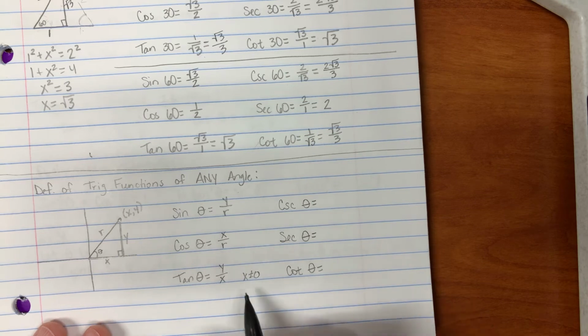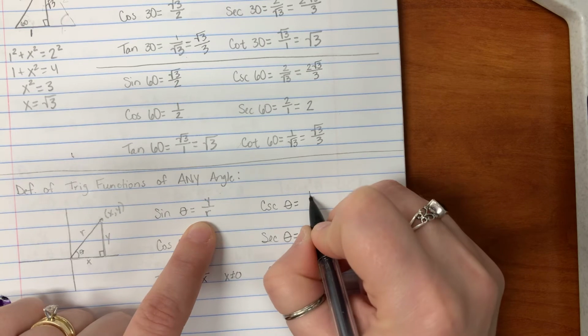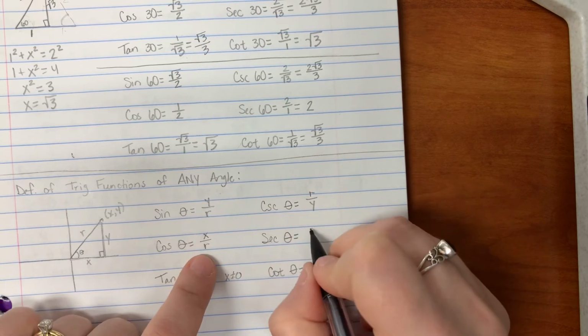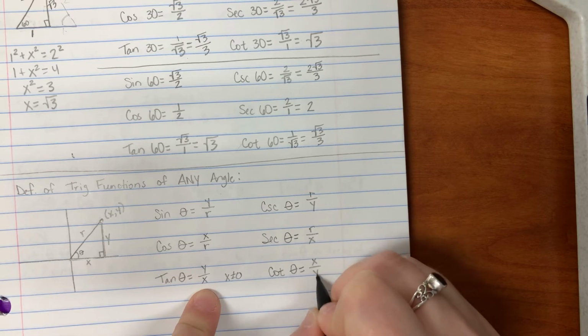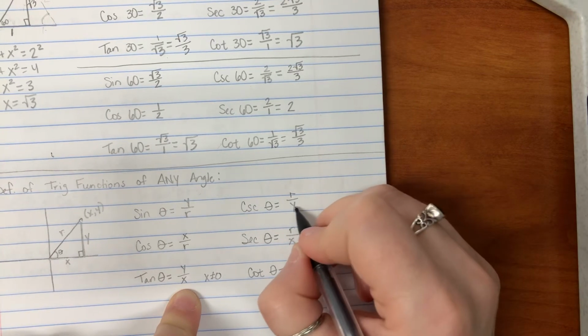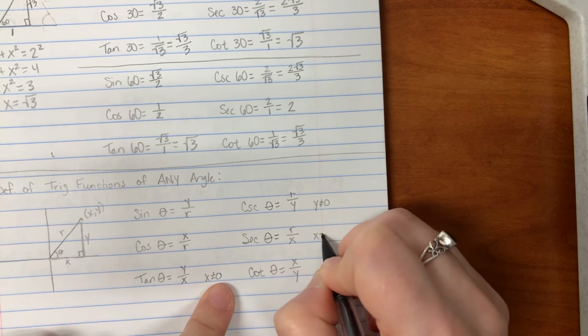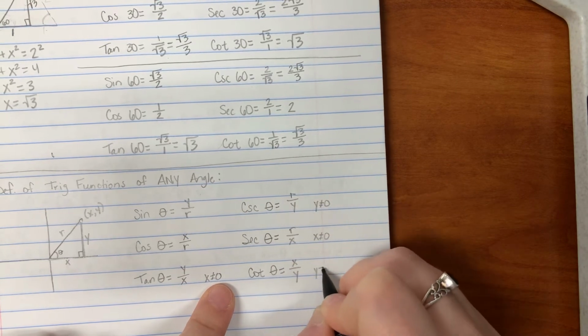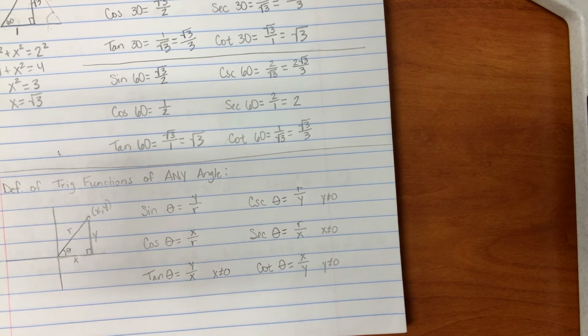Now, one little piece of information here, x cannot be 0 because then my denominator would be 0, right? So that's not okay. All right, cosecant, again, let's just use the reciprocal. So r over y, this one would be r over x, this one would be x over y, but you have to give that little disclaimer that y can't be 0 in that case, x can't be 0 in that case, and y can't be 0 in that case. So just keep those in mind.